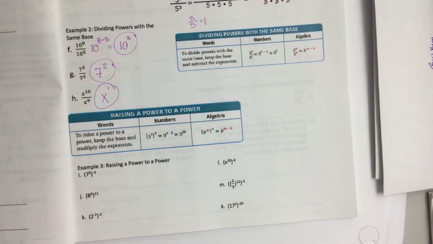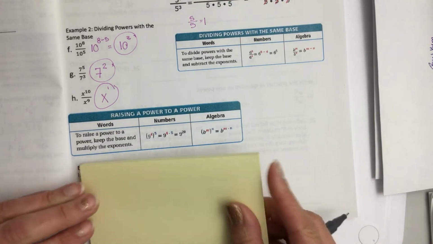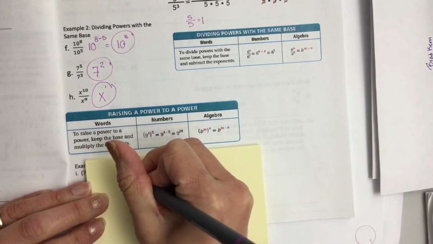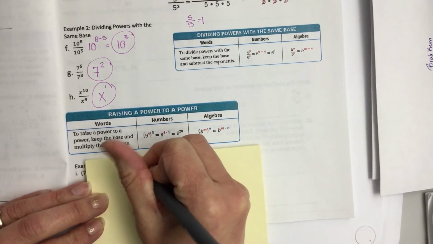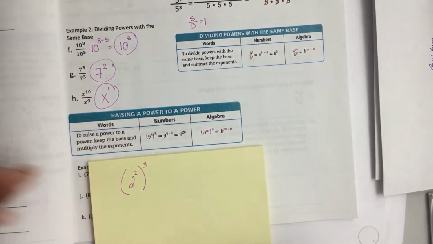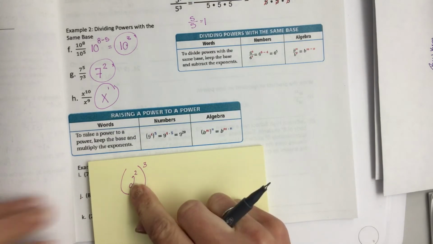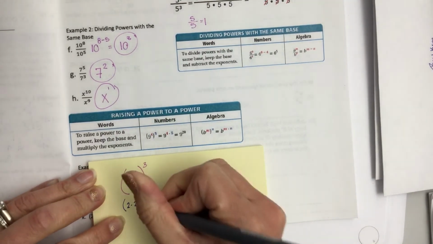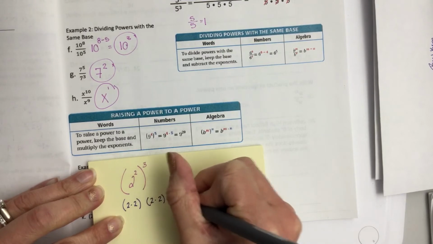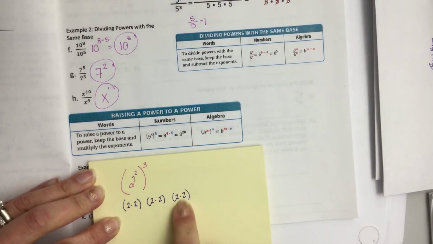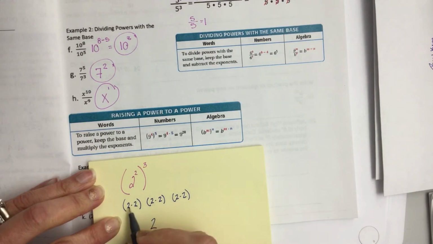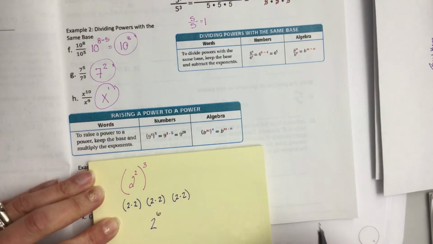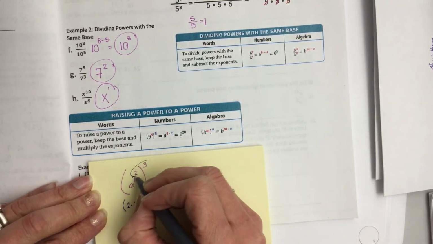Now the last type, and I'm just going to grab a piece of scratch paper to show you this. When you have a power to a power, I'm going to use a small number for this so I can show you. If I had 2 squared to the 3rd, let's look at this. What this really means is that I have 2 times 2 inside here, but I have 3 of those. So that means I've got a 2 times 2, and I've got a 2 times 2. I've got 3 of them. So how many 2s do I actually end up with? Well, I end up with 1, 2, 3, 4, 5, 6. So when you have a power to a power, what you do with these is you multiply them.